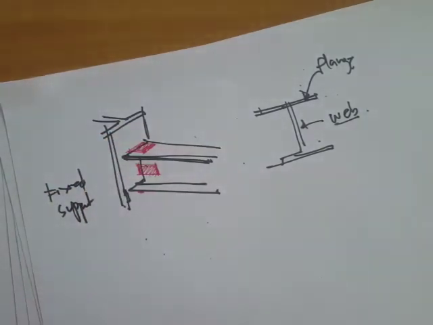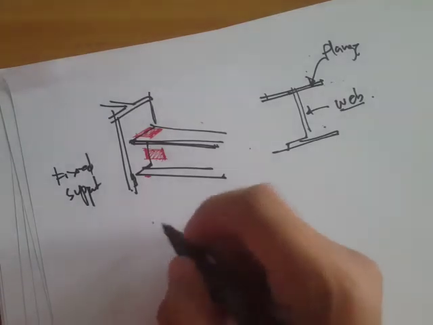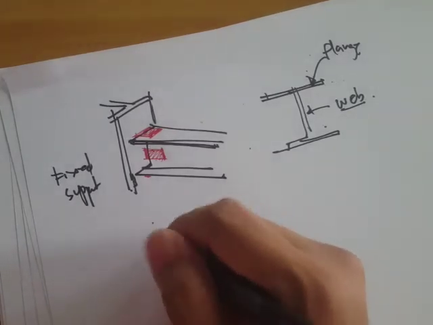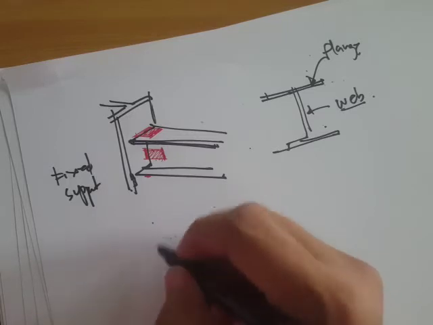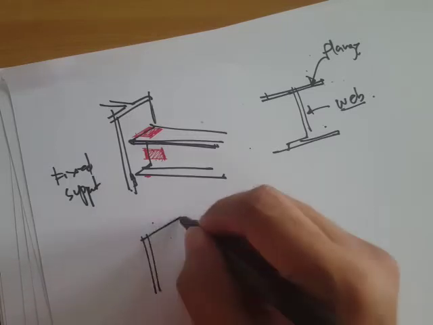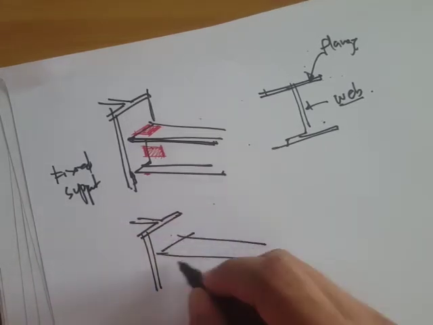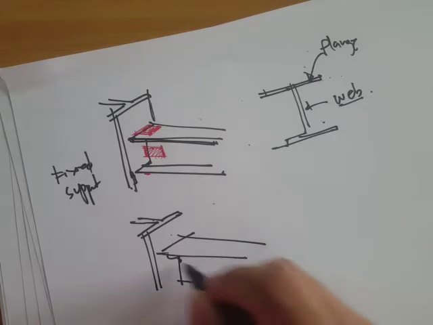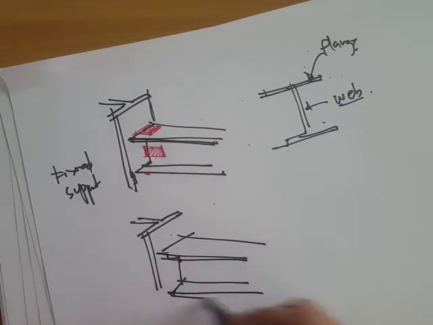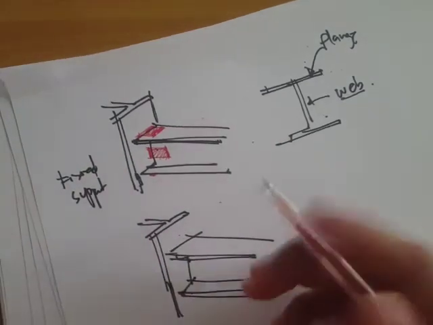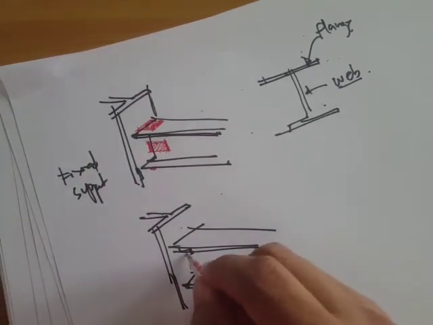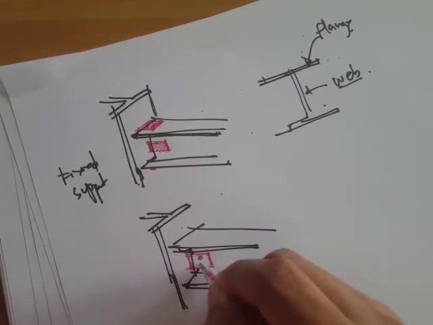But if the connection is, for example, only along the web, okay, so let's say we have a bolt here that's only on the web.